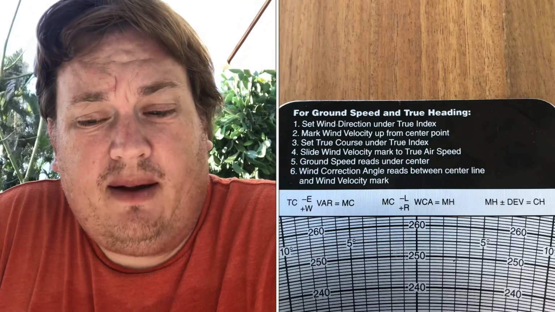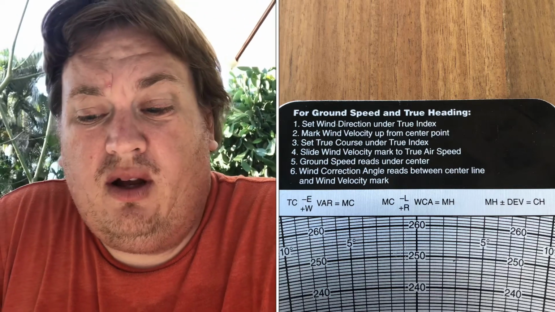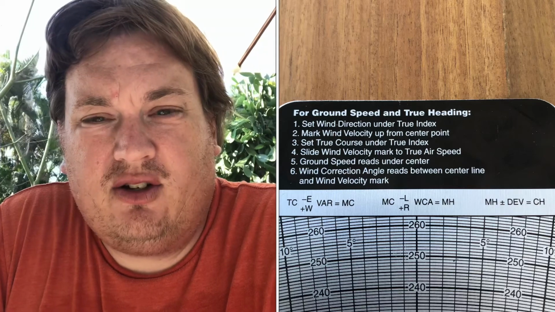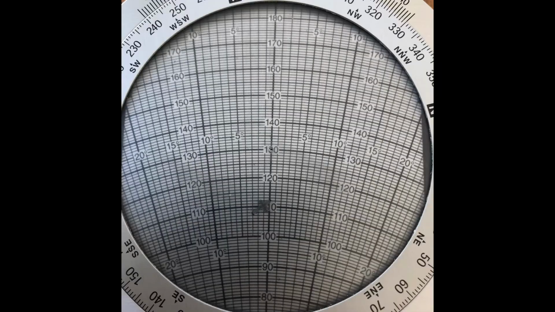Our next step says that we will read the ground speed under center, and we'll see our center dot at 129. So that's a ground speed of 129 knots.